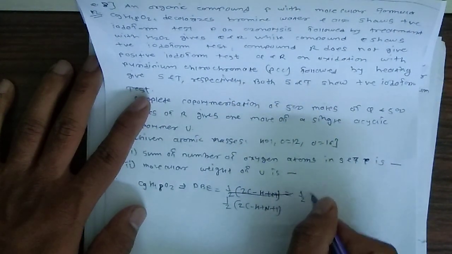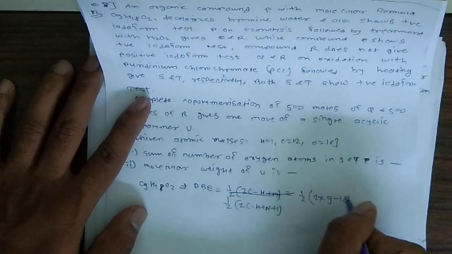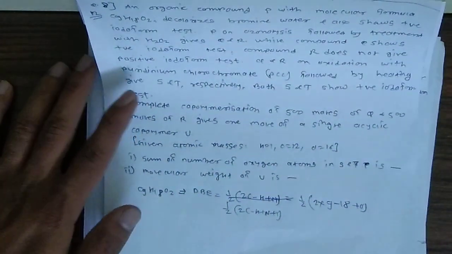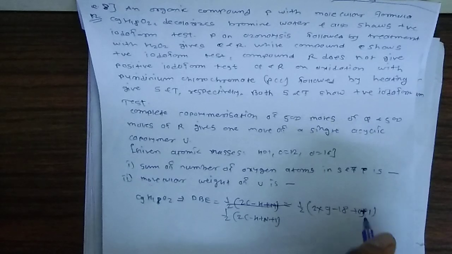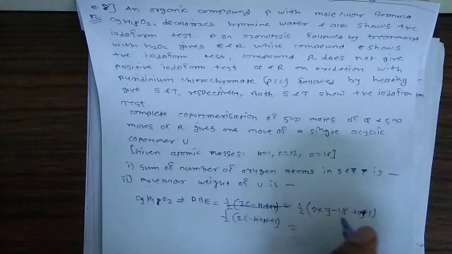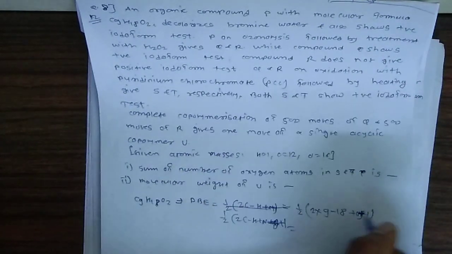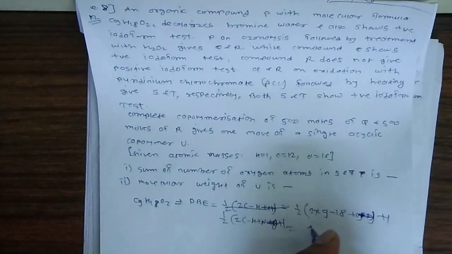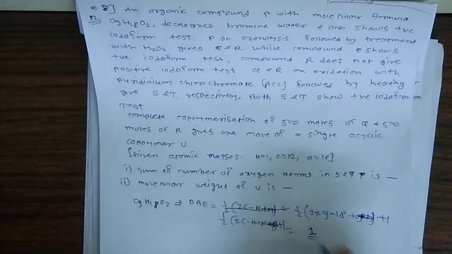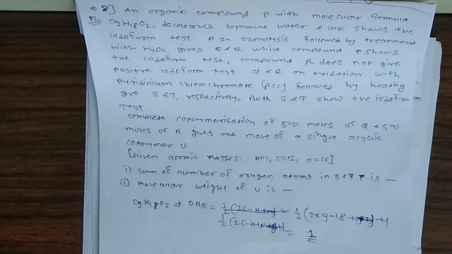So what will come? Half into 2 into 9 minus H 18 plus 0, plus 1. I again forgot that plus 1. So it is 9 into 2, 18, minus 18, plus 1. Sorry, this plus 1 is outside that half bracket. So this becomes 0 plus 1, that is 1. One double bond equivalent comes out, which means there should be 1 double bond in the structure.